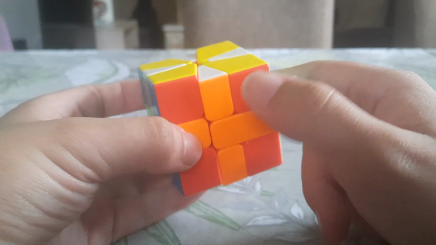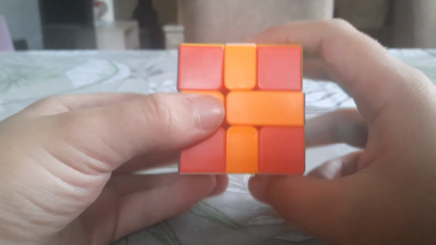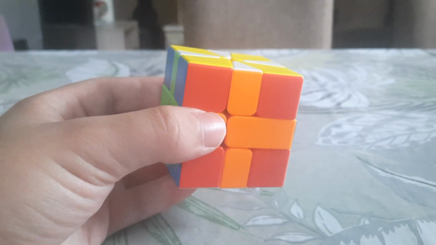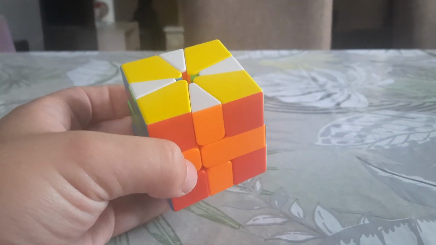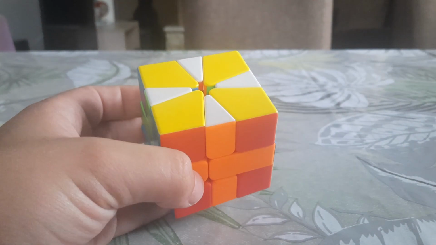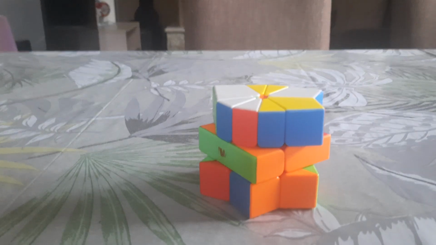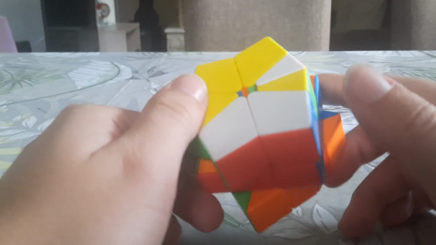Let's start. We solve it with algorithms and such. I'm going to scan the cube and tell you the steps. So the cube now is fully scrambled. Let's start a solution.